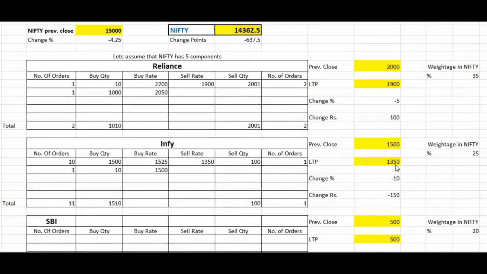Earlier the price was 1350 because he was the lowest seller. Now the buyers are dominating, so automatically the buyer's price will be the LTP. Now at 1525, this 100 quantity will be exactly sold at 1525. So this guy will not get his shares sold at 1350. Instead, his shares will be sold at 1525. So automatically the LTP has moved to 1525.